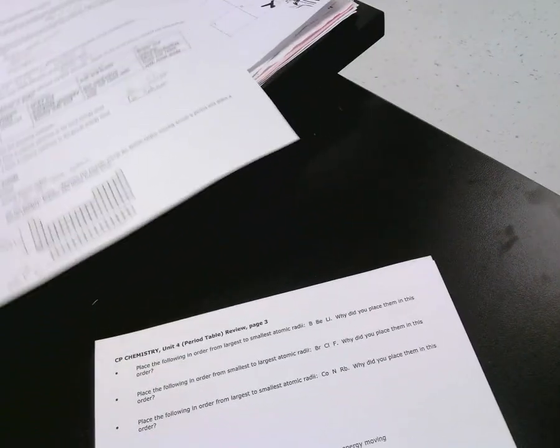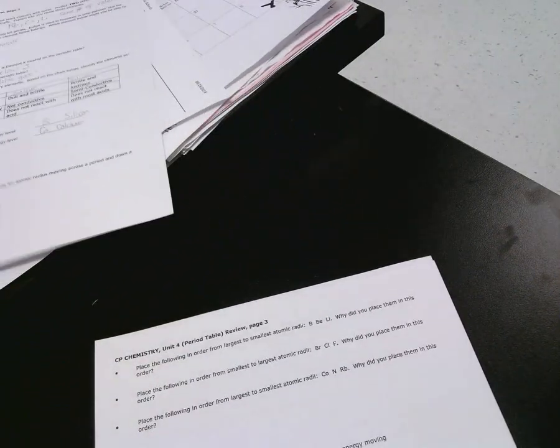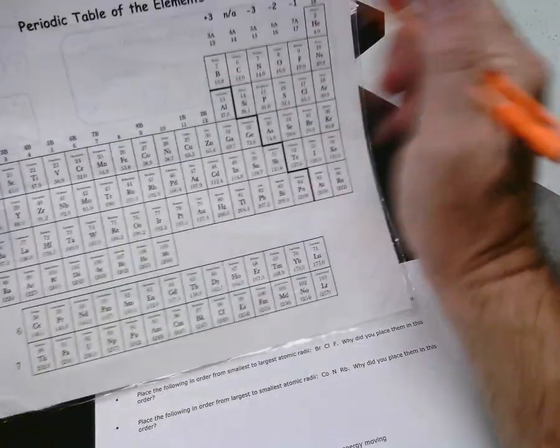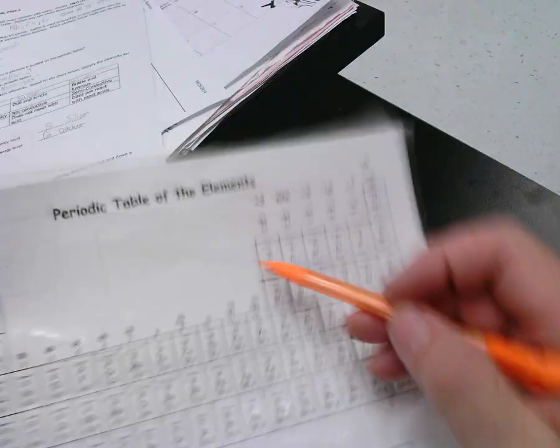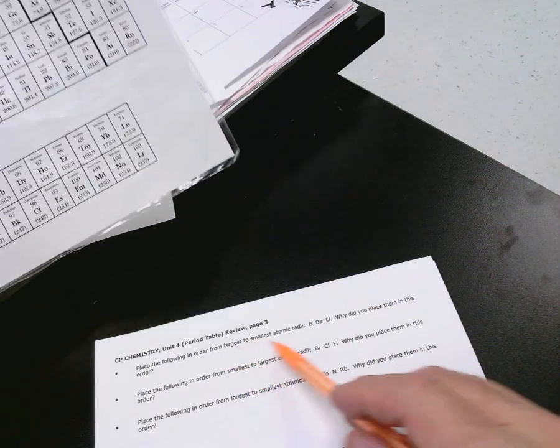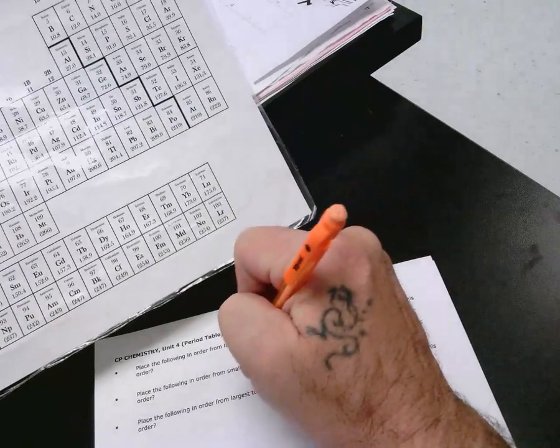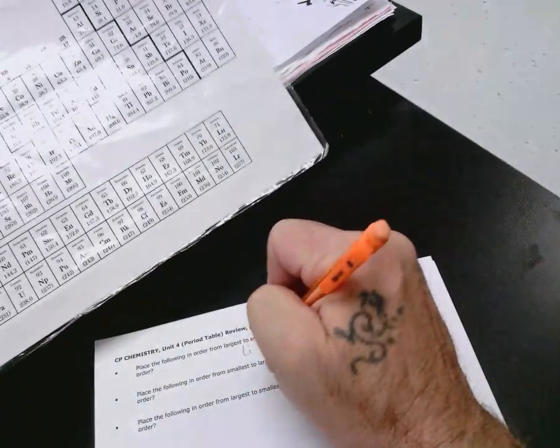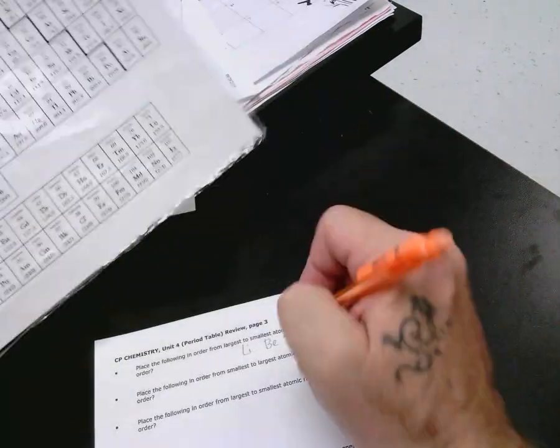Place the following in order from largest to smallest. All right, so we have boron, beryllium, and lithium. So we have this, this, and this. And they want to go from largest to smallest. So largest is going to be lithium, right? And then it's going to be beryllium. And then it's going to be boron.